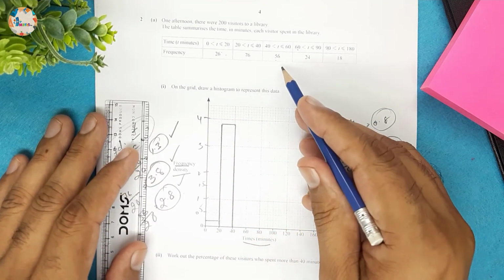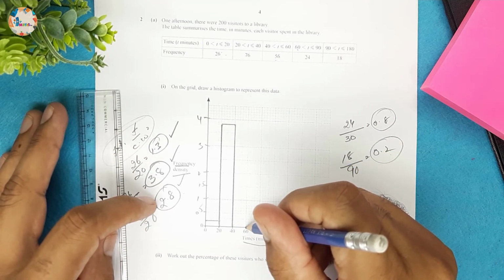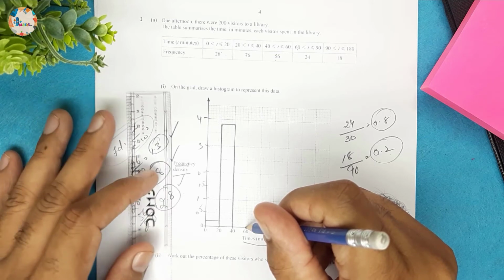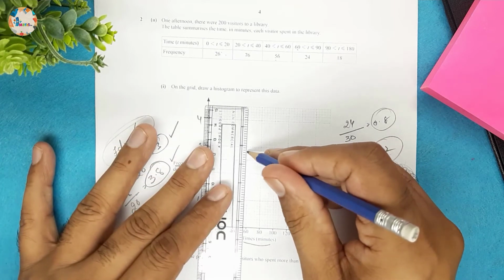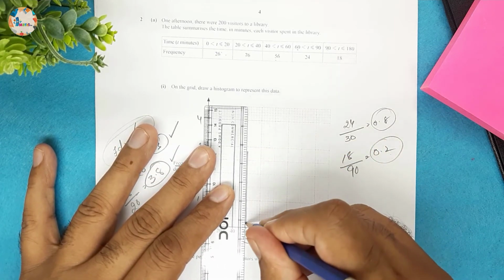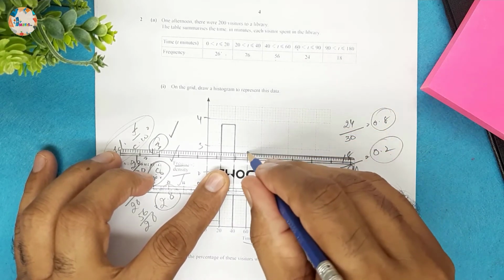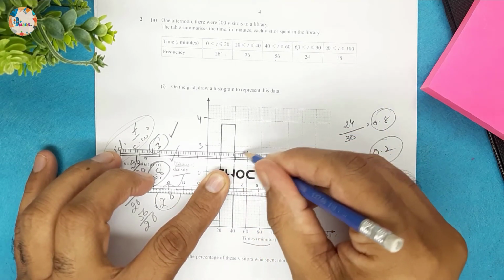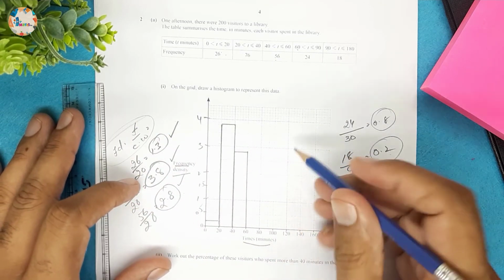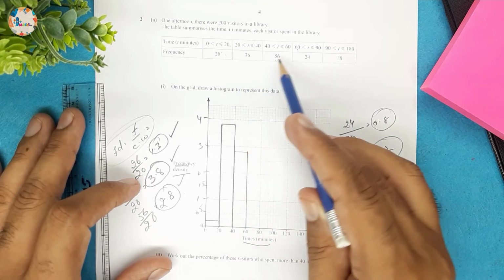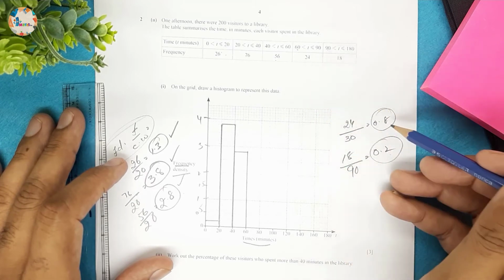And next value is 40 to 60, and 40 to 60 is 2.8. So 2.8 will be up to this mark. So we can join over here, and this will be 2.8 up to this one. Next comes basically this 1, 2, 3 are done. Then 24 will be this value 0.8.